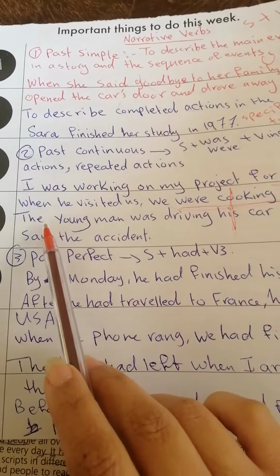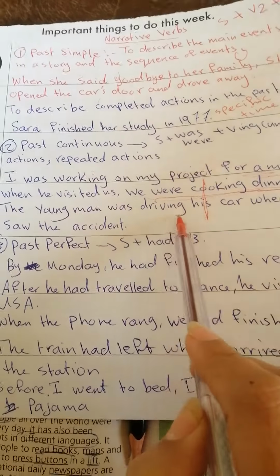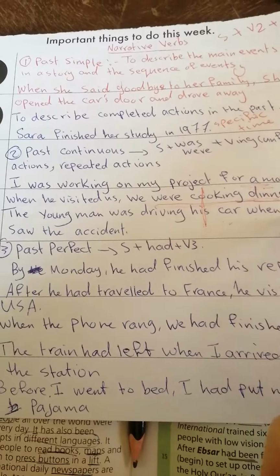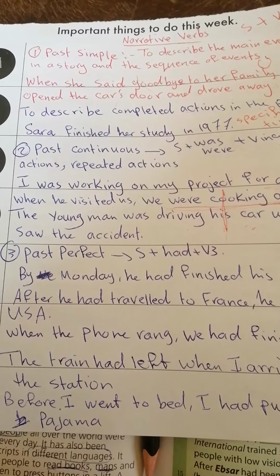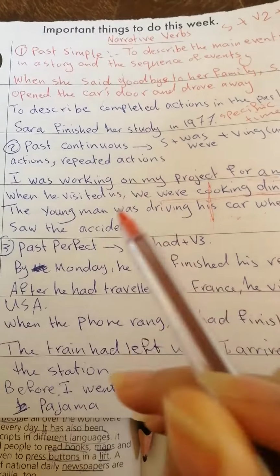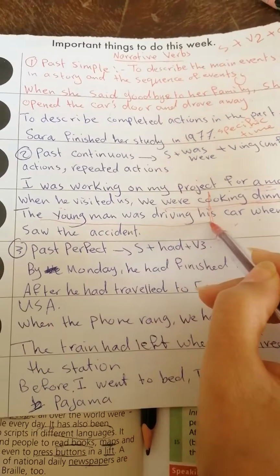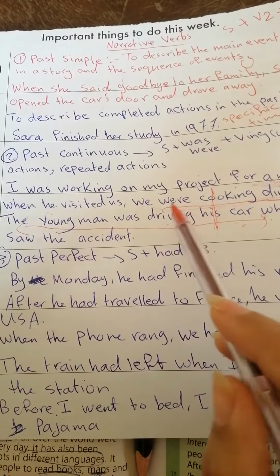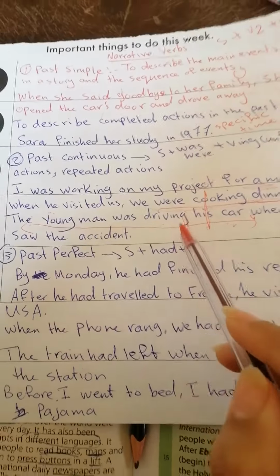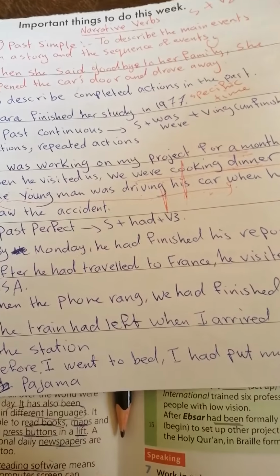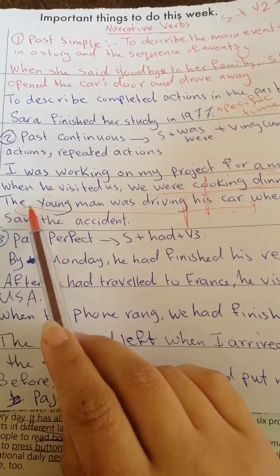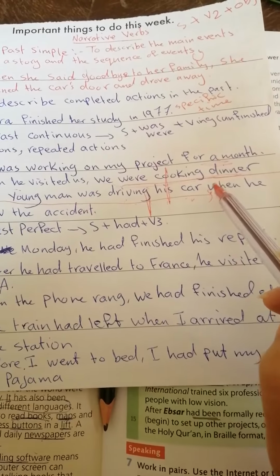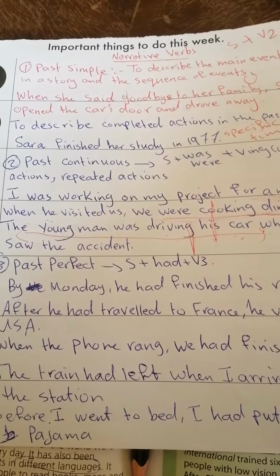Let's take another example. The young man was driving his car. The young man was driving his car when he saw the accident. So the prolonged action is driving the car. It takes a longer time, and then this action is suddenly interrupted and stopped by his seeing the accident. So the young man was driving his car when suddenly he saw the accident.